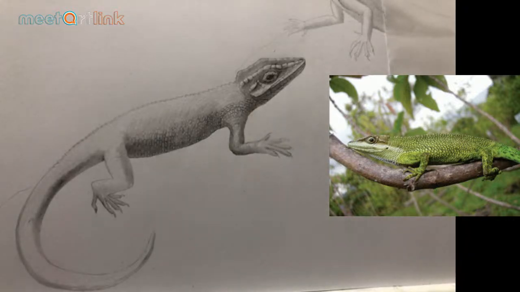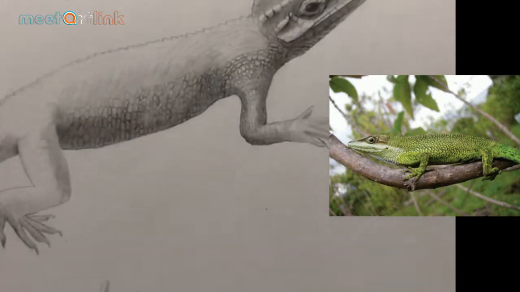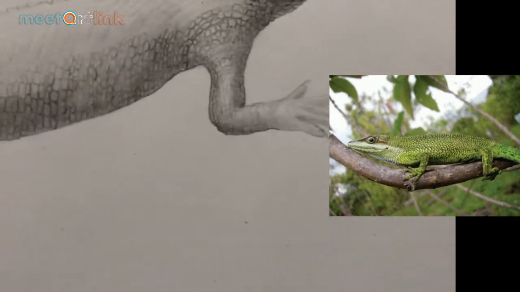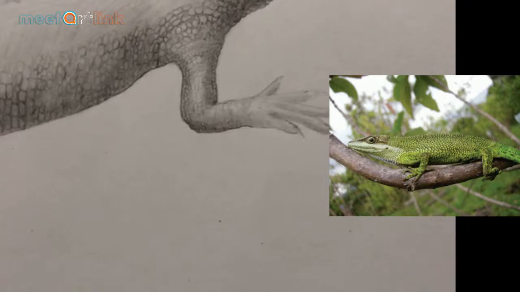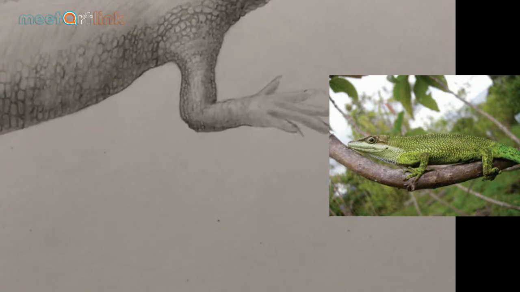And this is a really nice way of doing it, because if we zoom in, you can see that there's still texture there. It's just a bit softer, it's just a bit subtle, and it's very appealing to the eye.